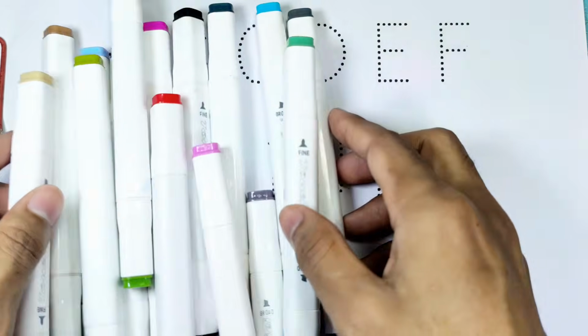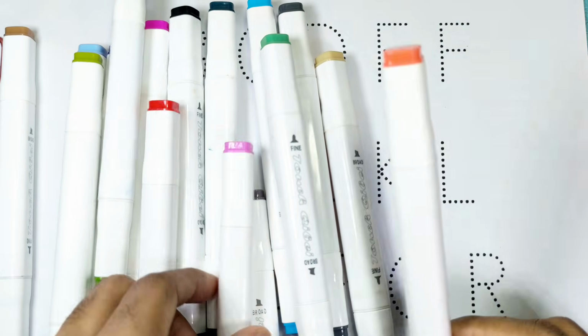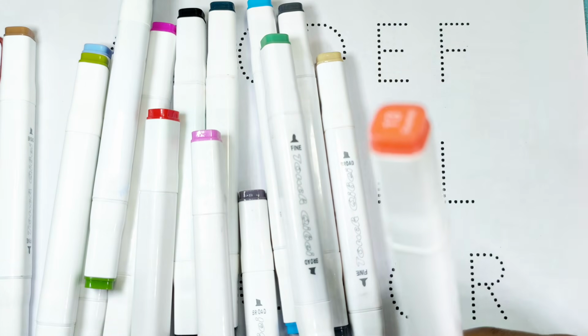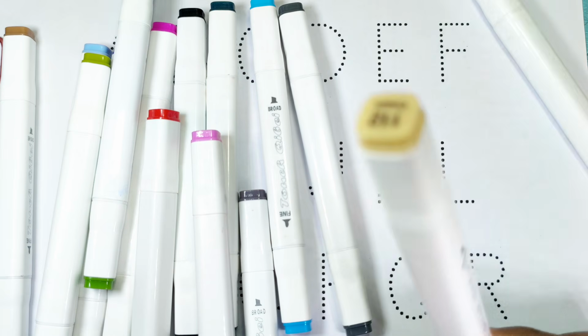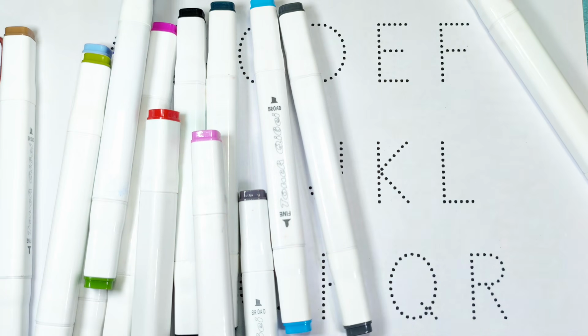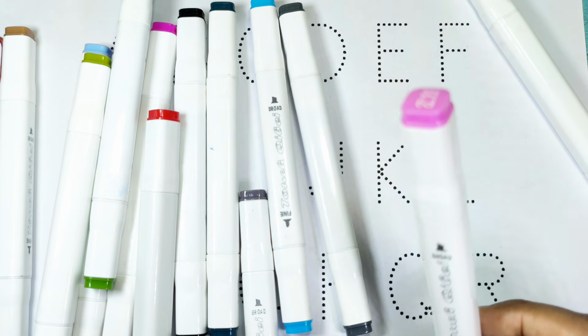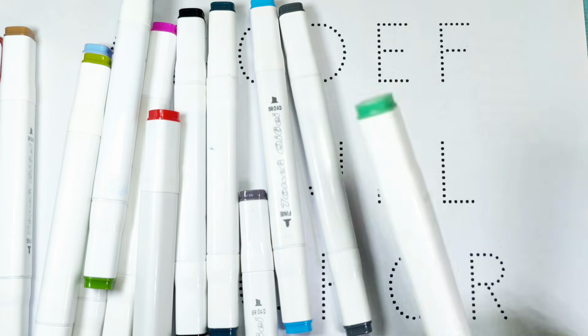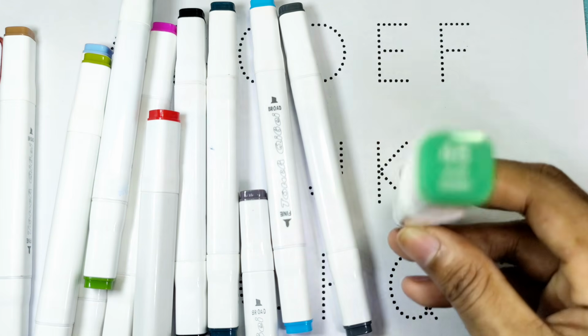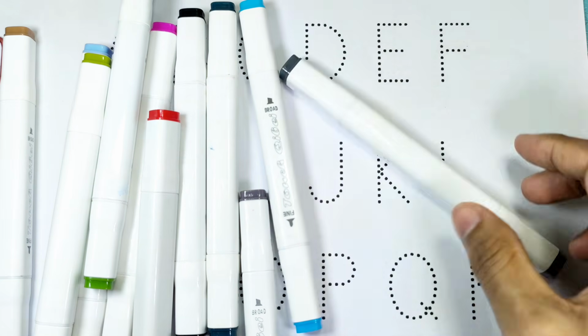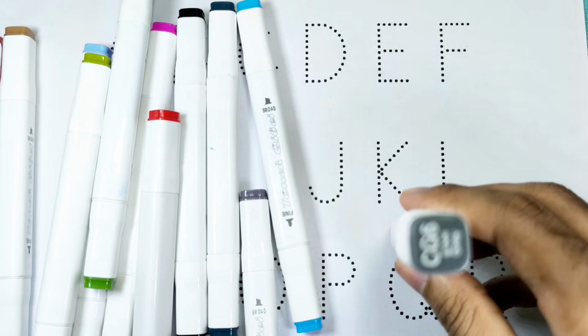Today we're writing capital letter alphabets A to R. Stay with us. First we're opening colors. Scarlet color. The next one is cream color. The next one is pale pink color. Stay with us. Now we open the color of vivid green. The next one is cool gray color.